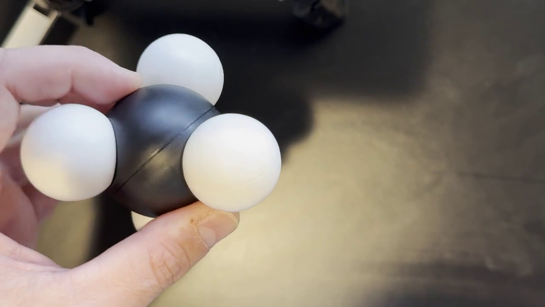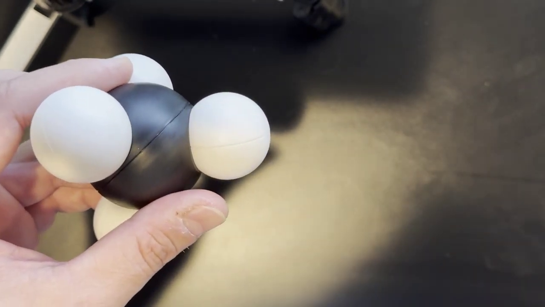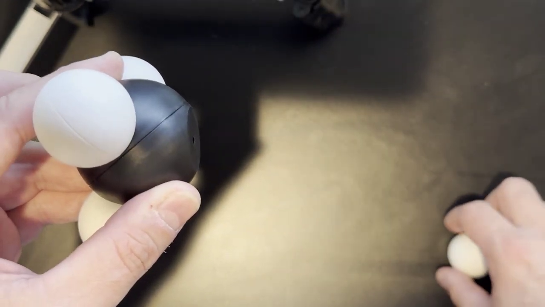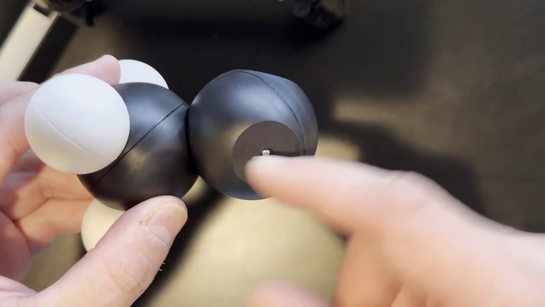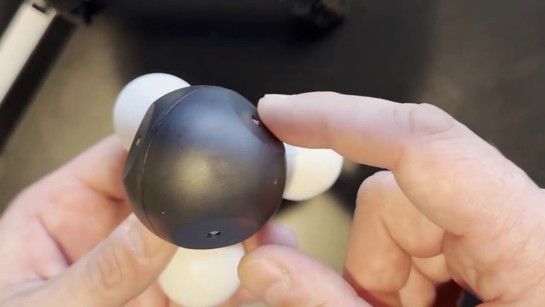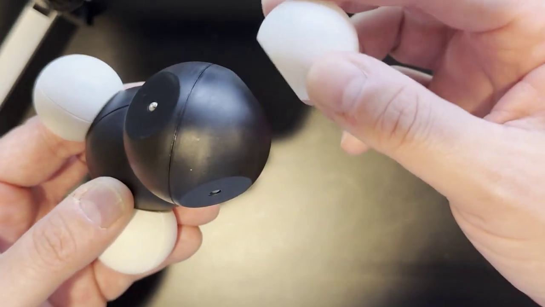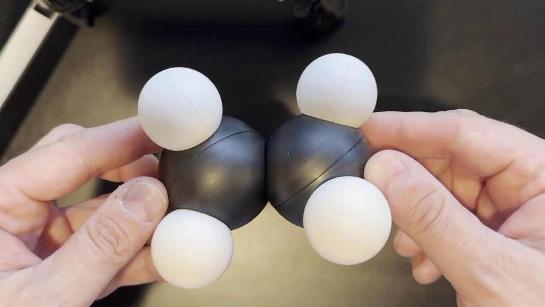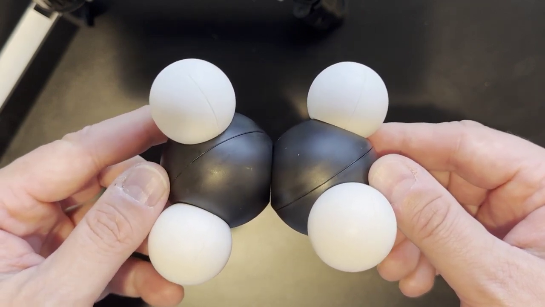If we move up to the next higher homologue of the alkanes, we're going to have ethane. What we're going to do is substitute off one H, so we'll pull that off. We're going to put another carbon atom on. So now we've formed a carbon-carbon sigma bond. And then we note there's 1, 2, 3 open valencies that we're going to bond hydrogens to. So now we have a model that's C2H6.